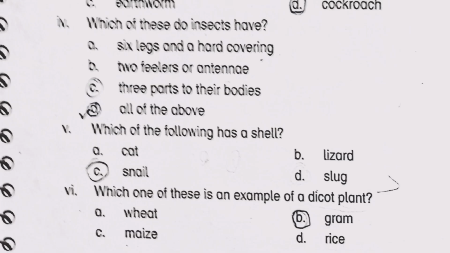Part 4 is which of these do insects have? 6 legs and a hard covering, 2 feelers or antennae, 3 parts of their body. Correct option is D, all of the above.